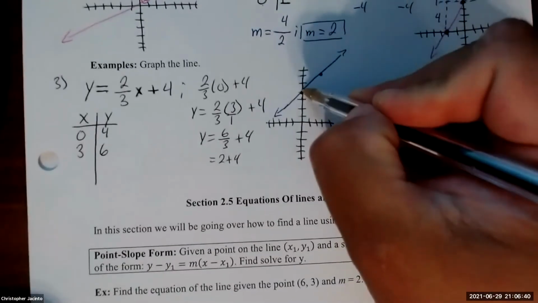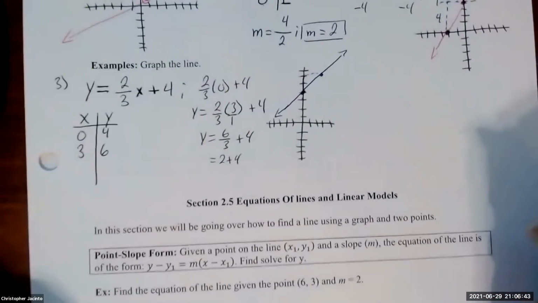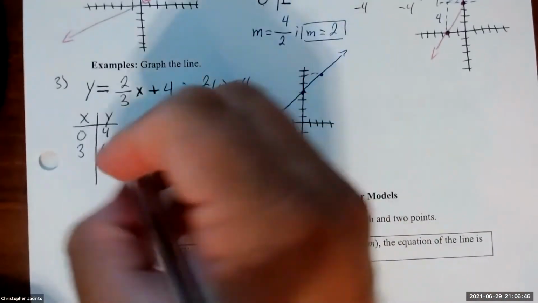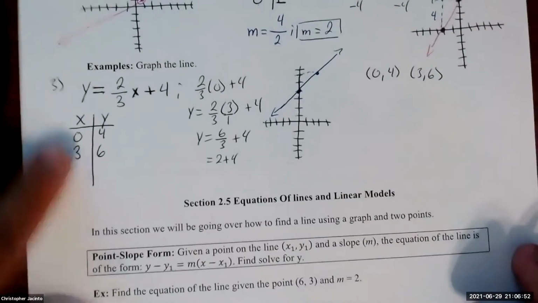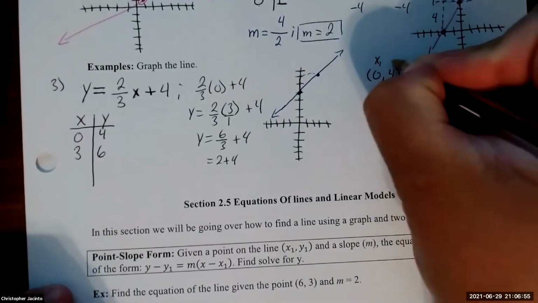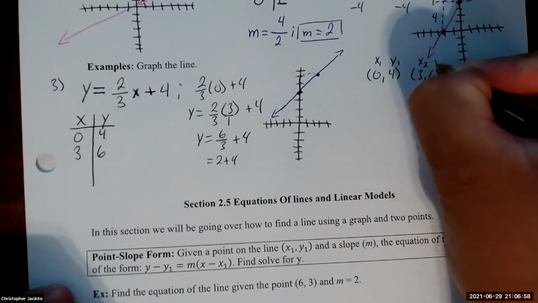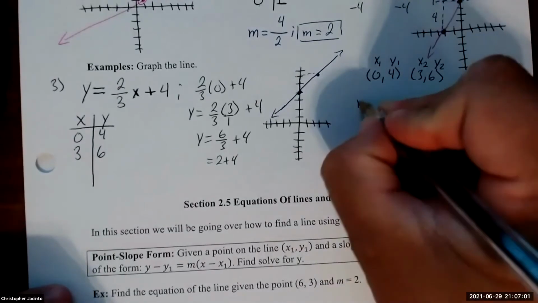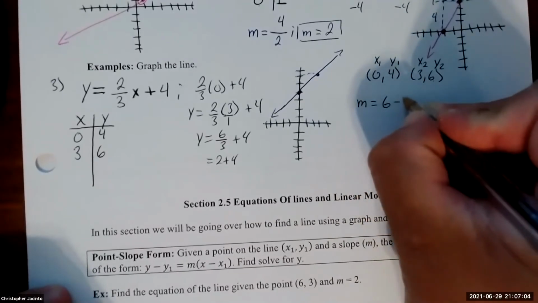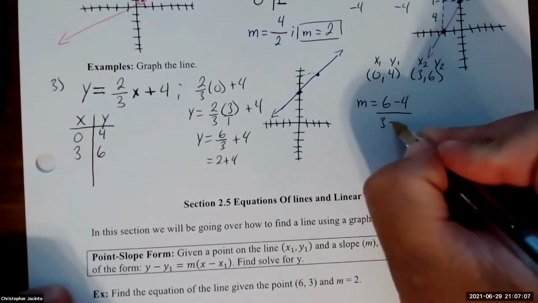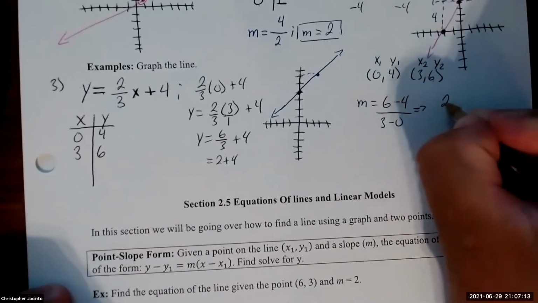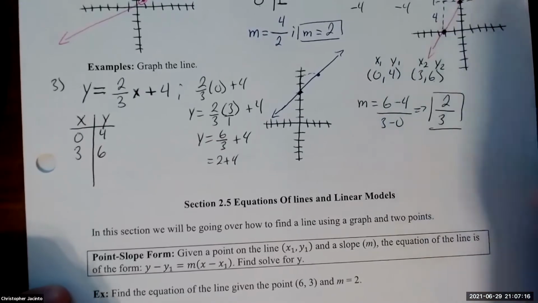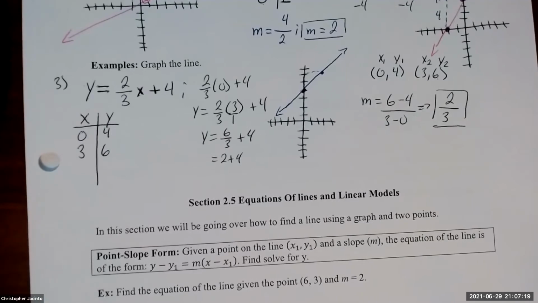And you do the same thing. You can go rise over run, or if you want, you can use the equation, right? Since we already have 2 points, I'll just use the equation. So these are our 2 points we found. This is x1, y1, x2, y2. So my slope is going to be 6 minus 4 over 3 minus 0. So 6 minus 4 is 2, and that is 3. So there is our slope. So that's how fast we're going. We're going 2/3.